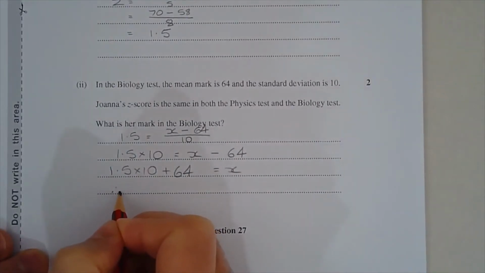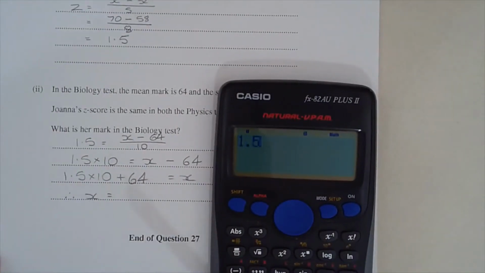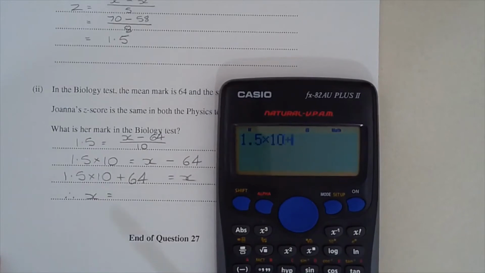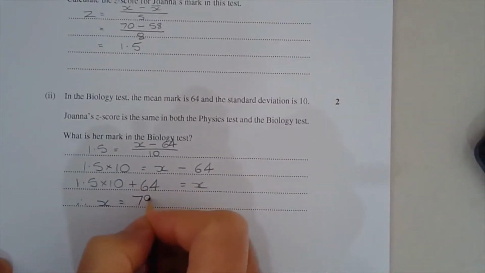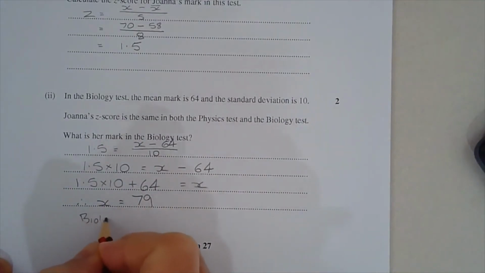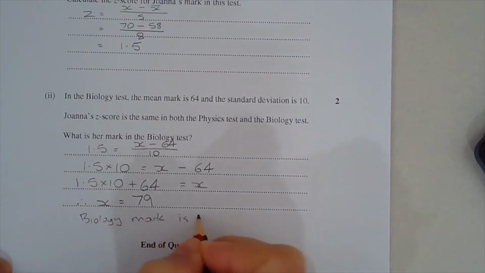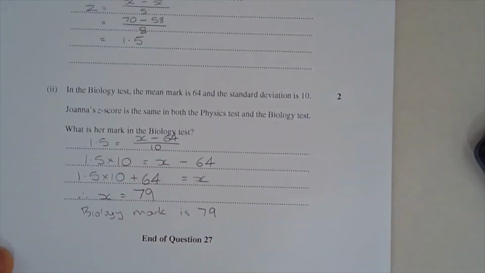Therefore, x equals, okay, so 1.5 multiplied by 10 plus 64 is 79. Okay. So her biology mark is 79.